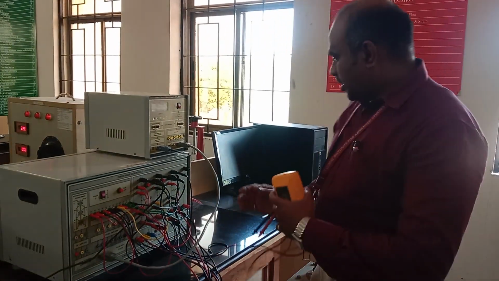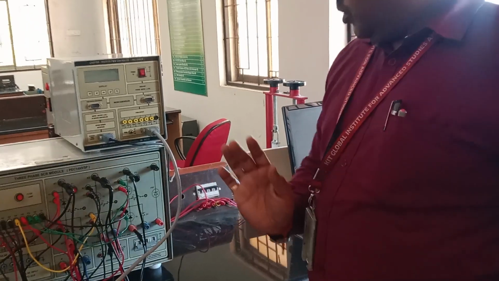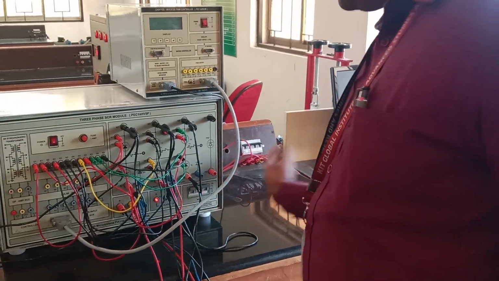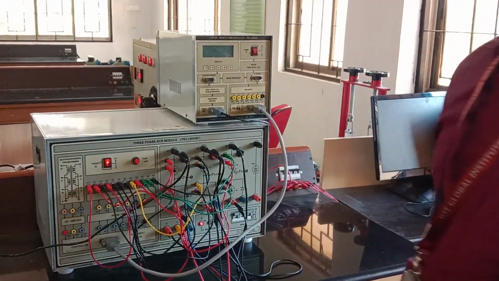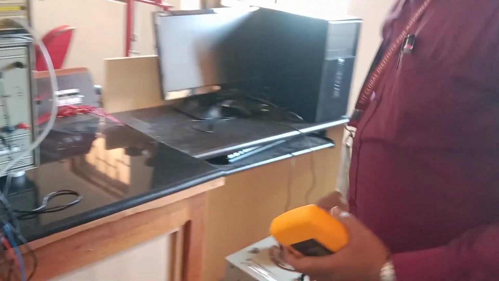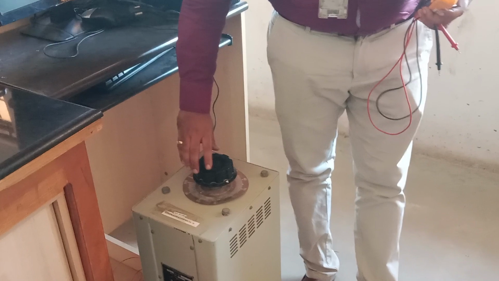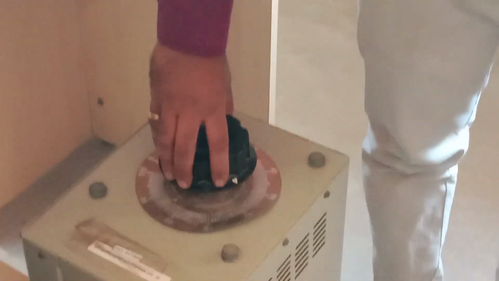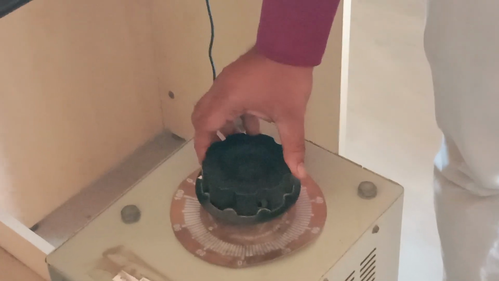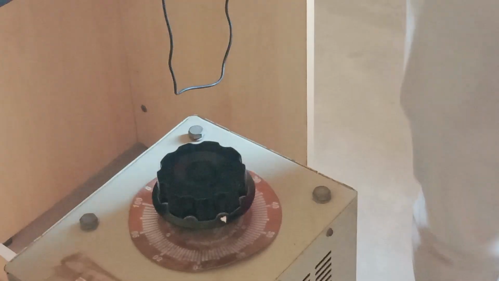Okay, so I switch on the MCB here. What's the first procedure? You have to turn on the supply here, then switch on the MCB and switch on the power supply. This is the first procedure to control this module. This is the three-phase auto transformer. I slowly vary this auto transformer up to, for example, 60 volt.